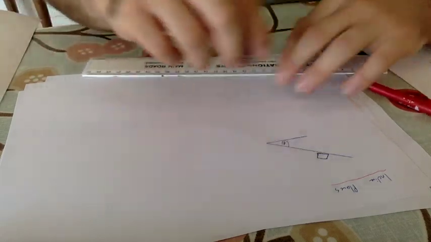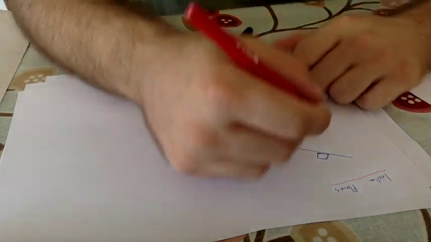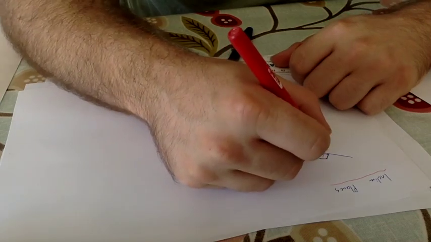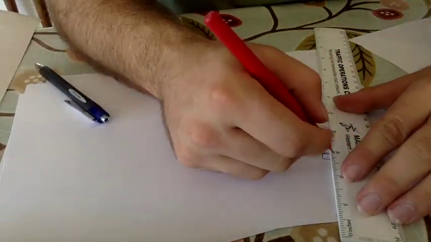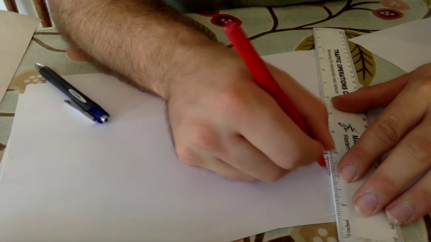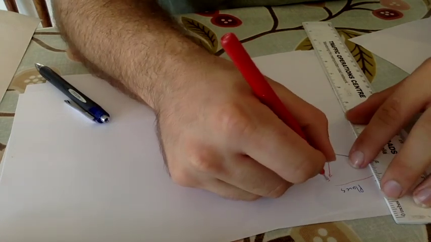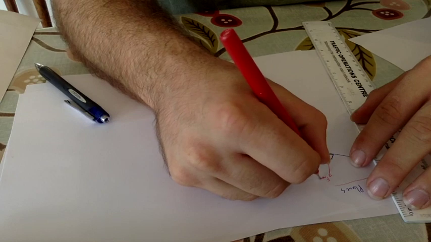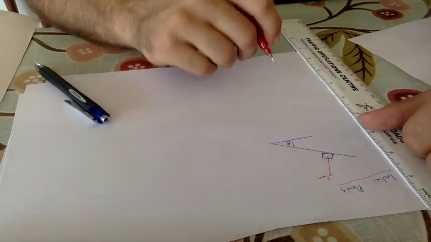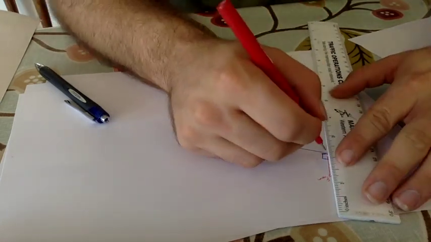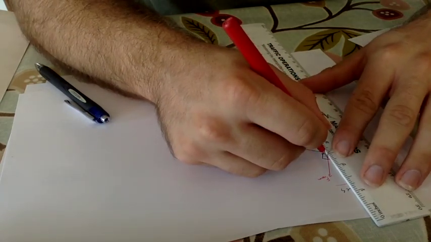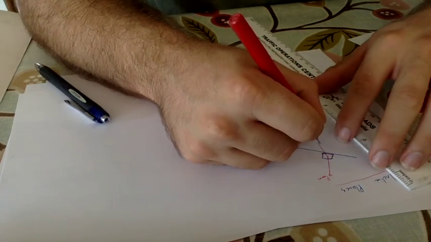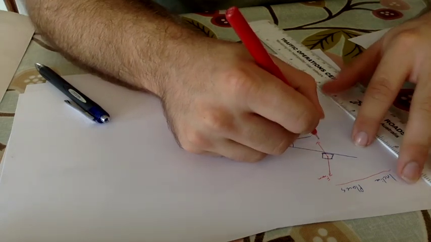Now, the forces acting on your object: you have the normal force, which is the reaction force with the ramp, or slope. We'll call that F norm, and that's always going to be perpendicular to your slope. Then you have its weight, which is down, and that's mg.